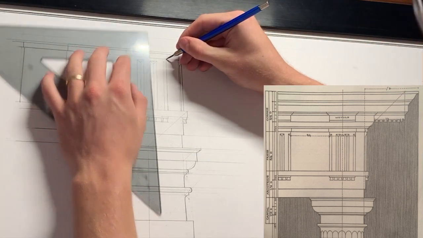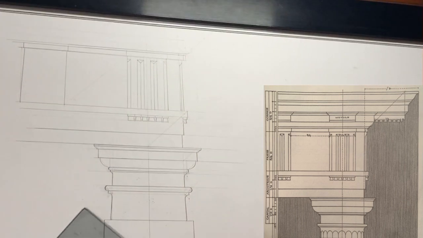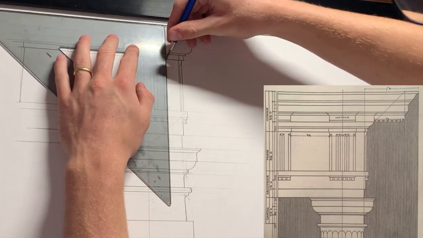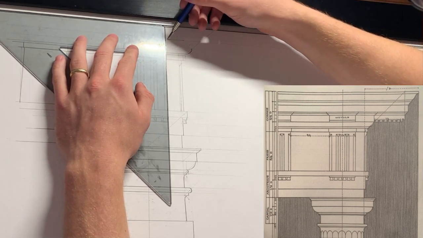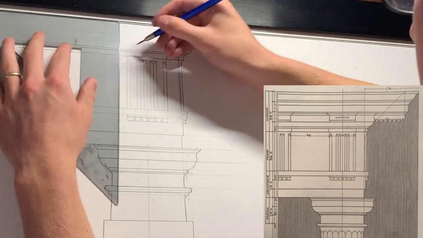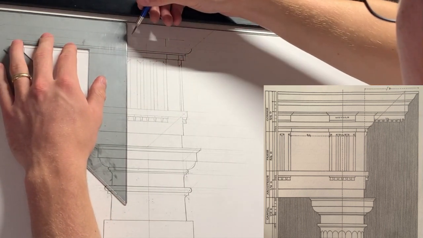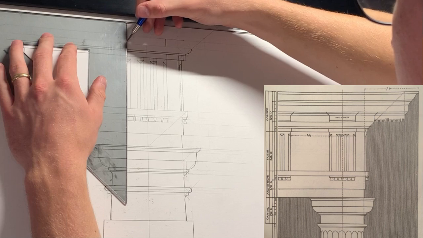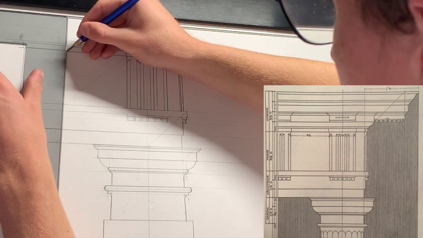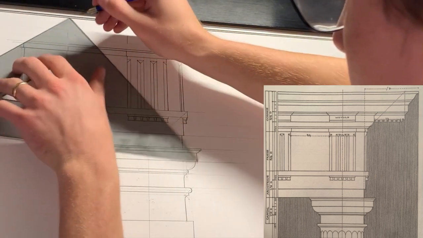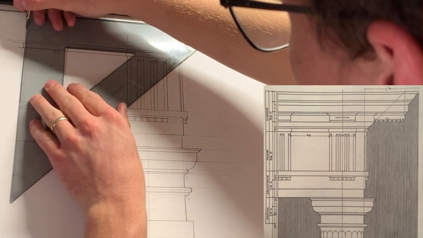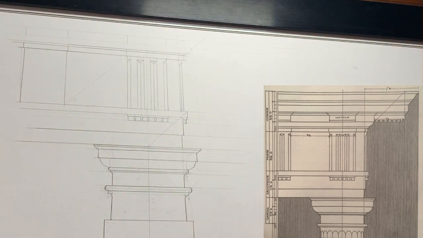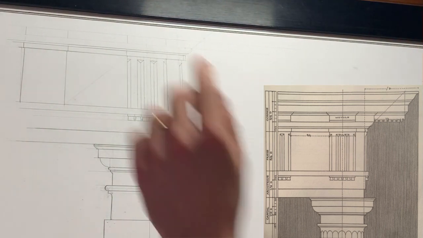Okay, so, you're gonna continue the line above the triglyph up to here, like so, like so, and then again. And one more time. Oh wait, yeah, right there. So this is the level of the mutuals.